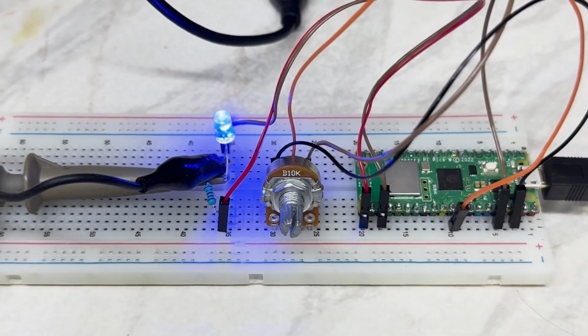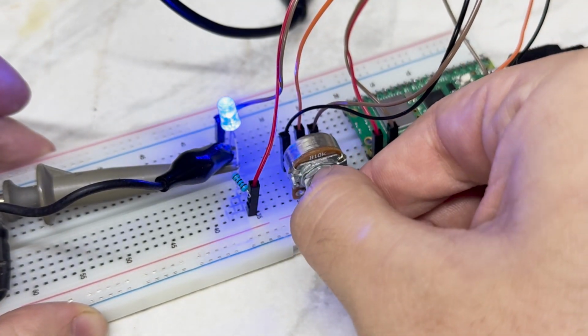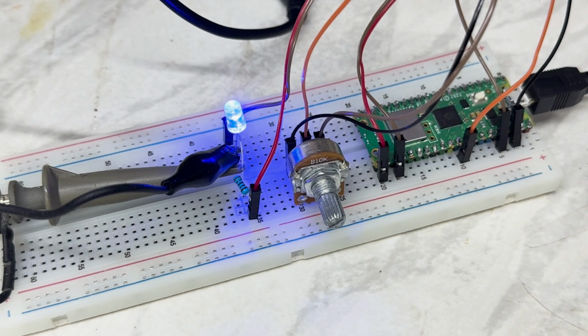And here is the dimmable LED, one more time, just for your convenience and mine. So there we have it, a dimmable LED made with MicroPython programming using a Raspberry Pi Pico.